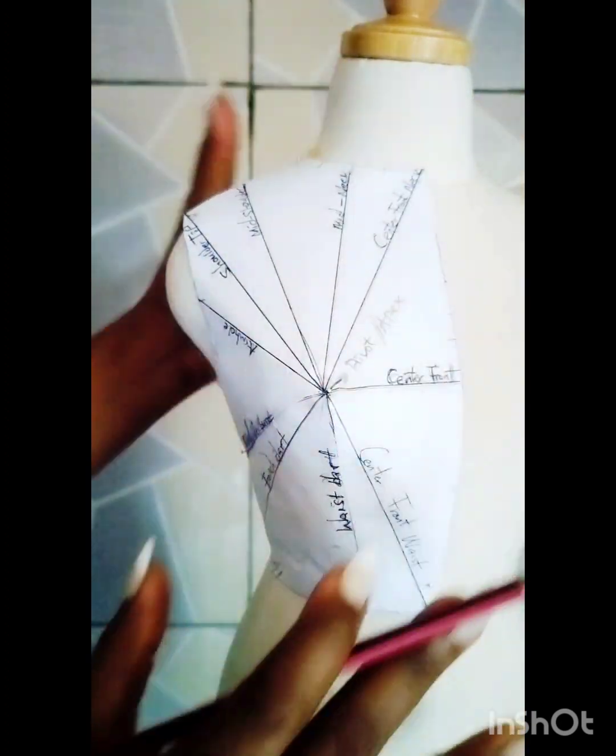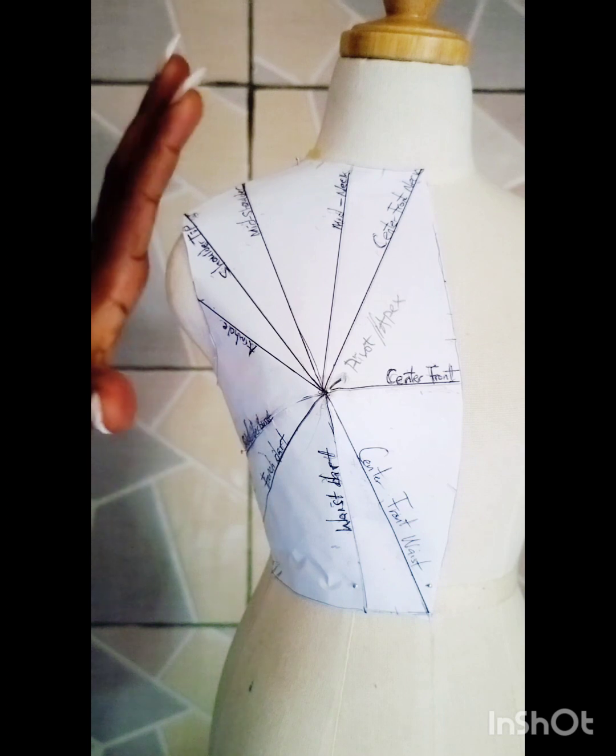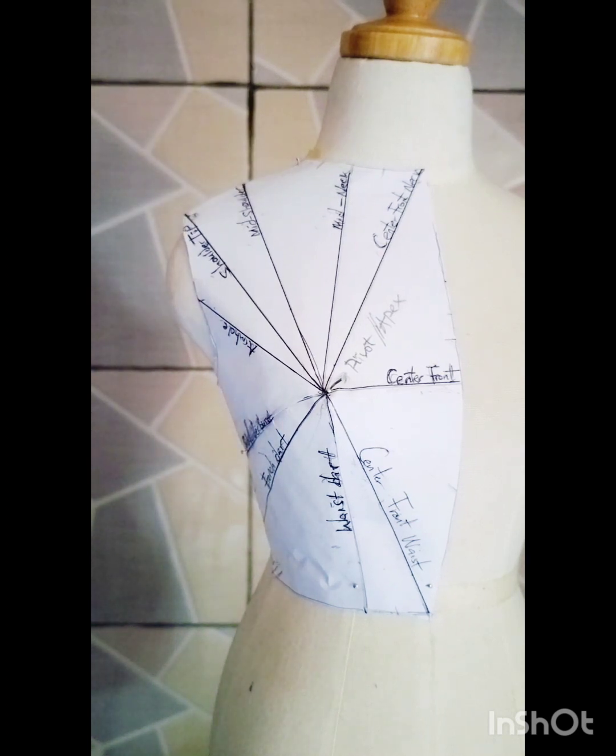So now we move over to another illustration of transferring dots from one side to another side.